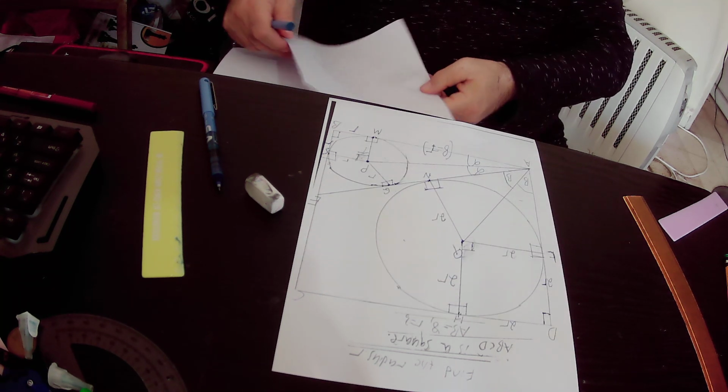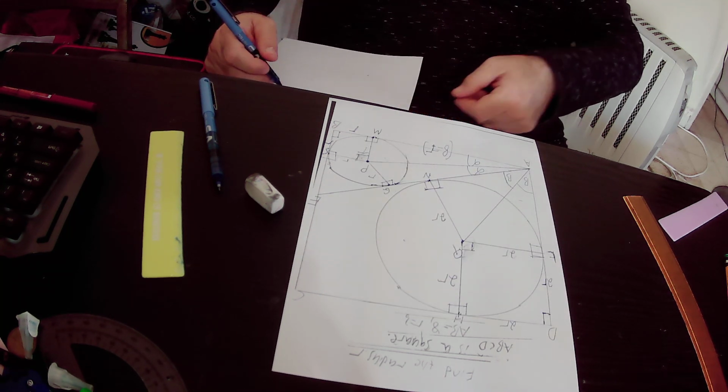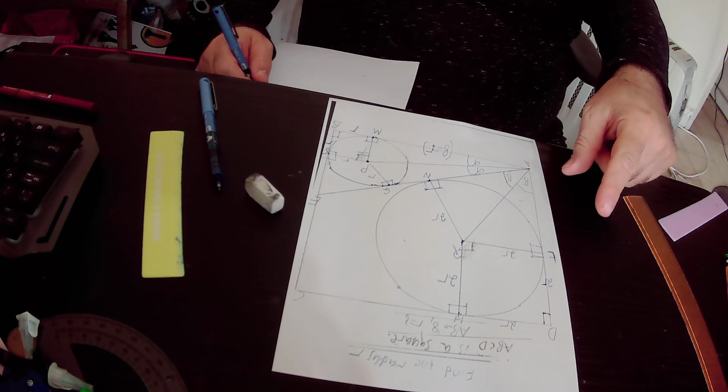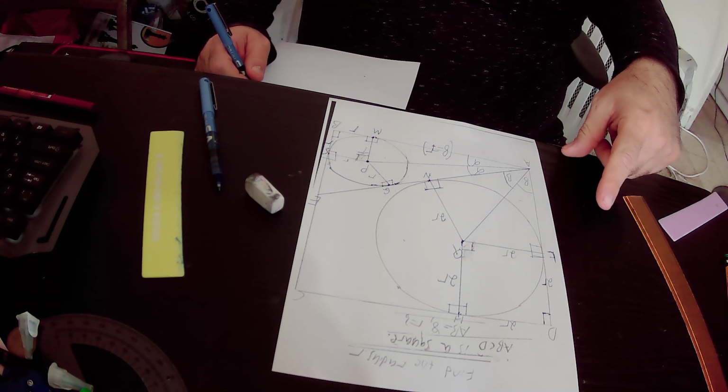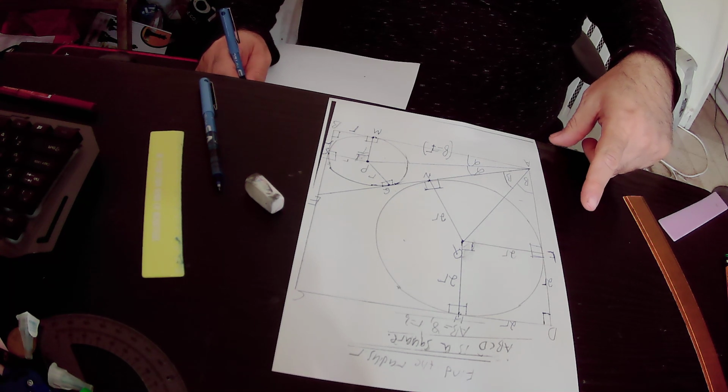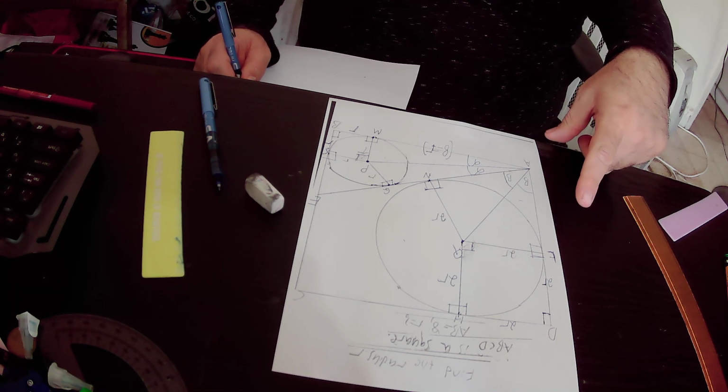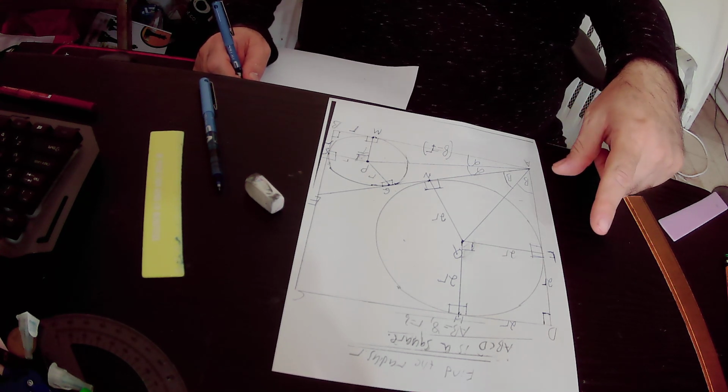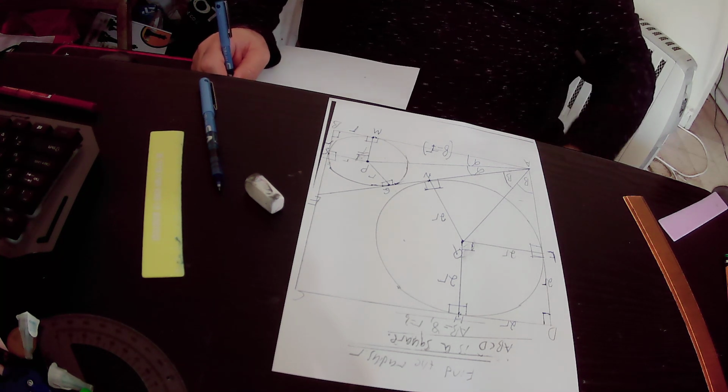But what is the value of DA? First of all, DA equals 8 units and DL equals 2R.